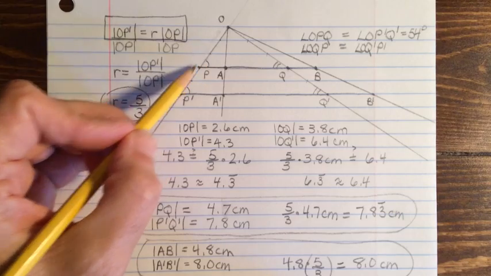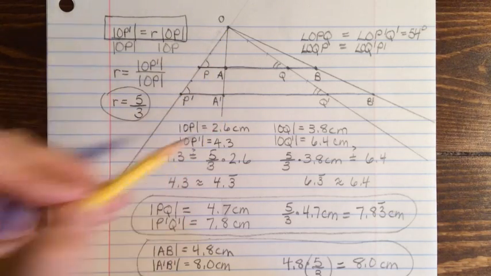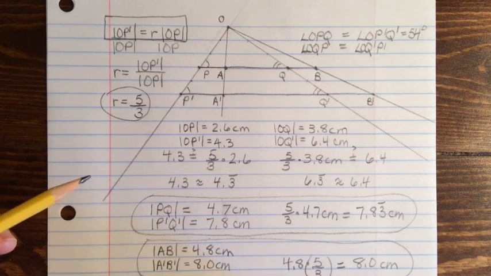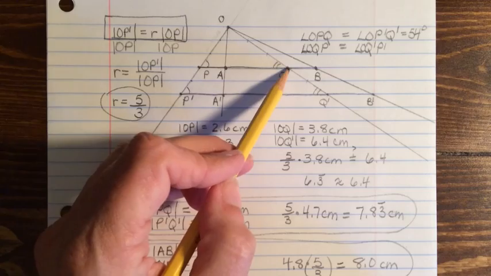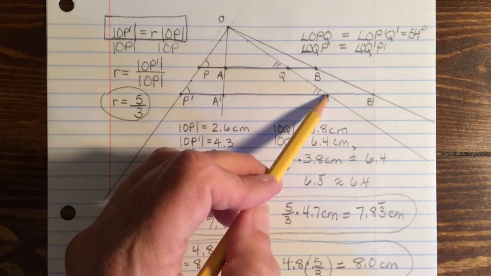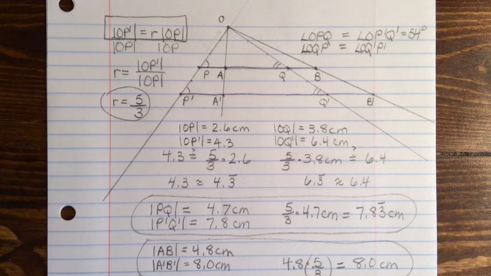And we also found that corresponding angle measures are all the same when they're dilated. So we could look at even this angle here, OQB, OQ prime B prime, and the angle measures are the same. So what you're trying to do is paraphrase that, and then we'll come back. What you're paraphrasing here is really the fundamental theorem of similarity that we're talking about. So work on that and then come back and I'll write it out for you.